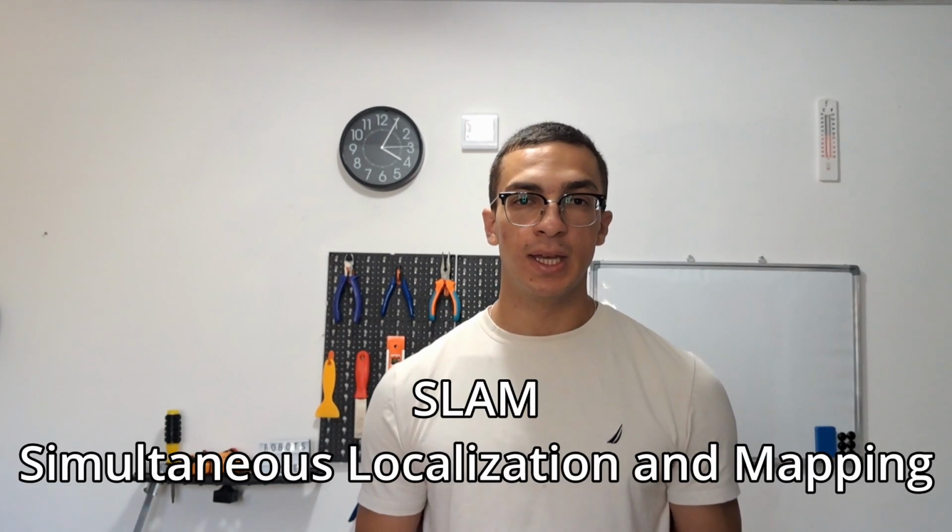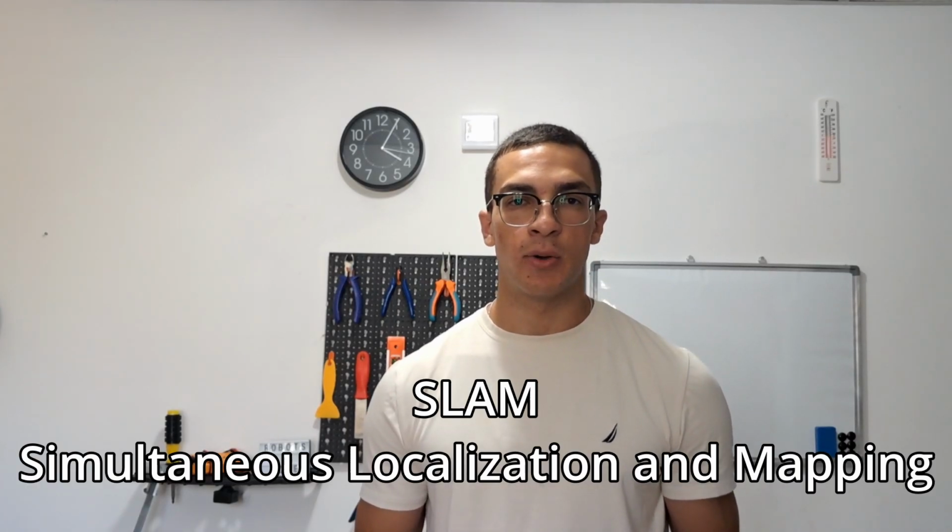Now that we have precise control of our robot's movement, it's time to implement the SLAM algorithm. SLAM stands for simultaneous localization and mapping, and as the name implies, it is a technique that allows us to map an unknown environment while also estimating the robot's position inside the generated map. This technique is very popular and is used extensively by many roboticists nowadays.